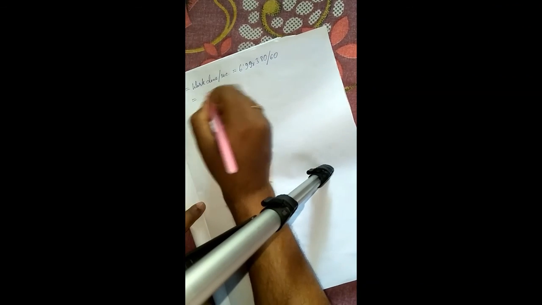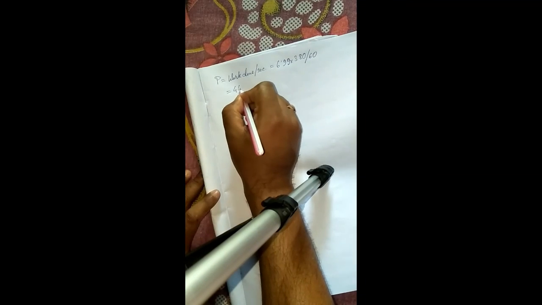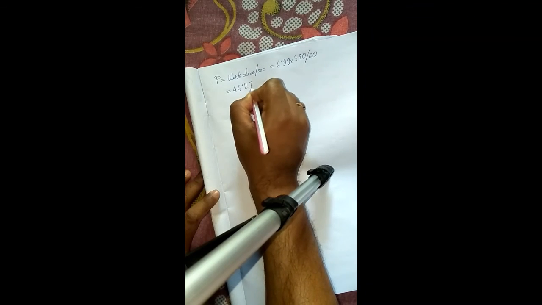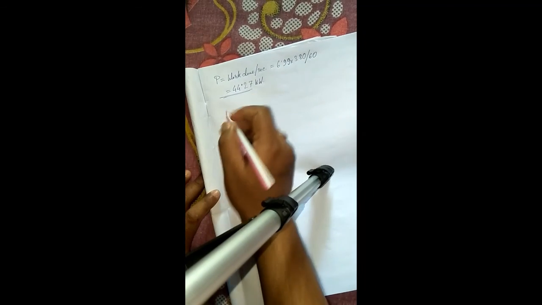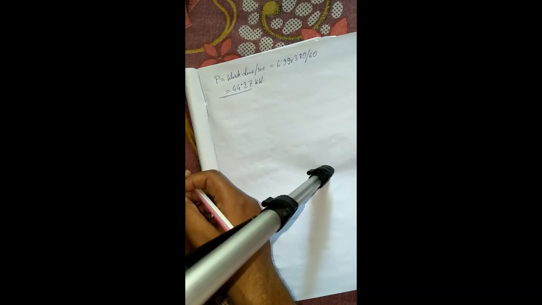So that becomes 44.27 kilowatt. This is the value of the power of the engine.